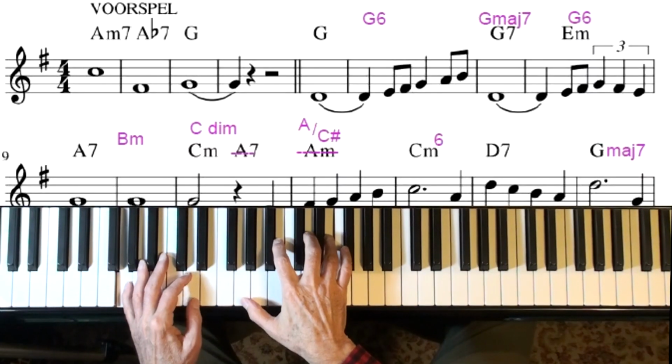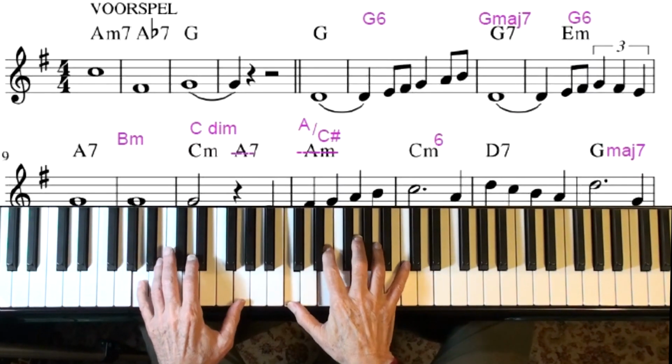I made a few changes to the chart based on a live performance. And so I will make some notations on the chart there. And of course, the chart's down there in the description. It starts off with a little introduction here.